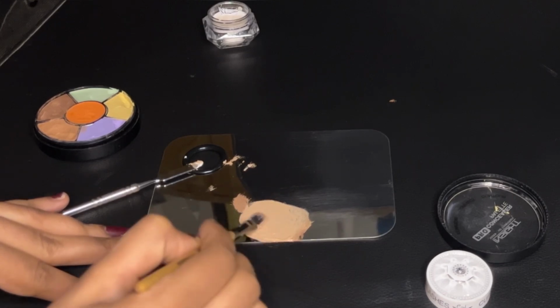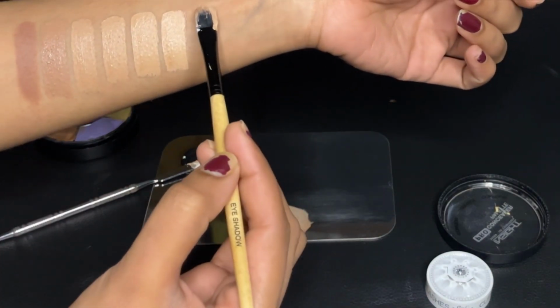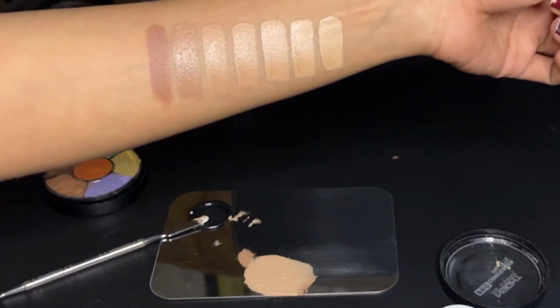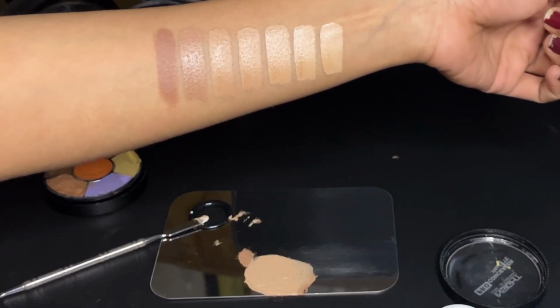And here are the final shades, starting from the darkest to the lightest. This is a fun way to customize concealers for every skin tone using just one base shade.